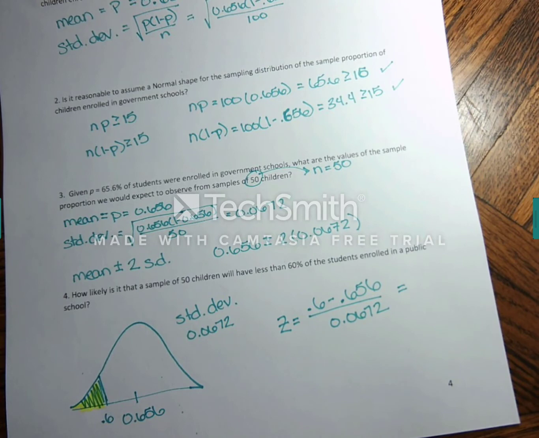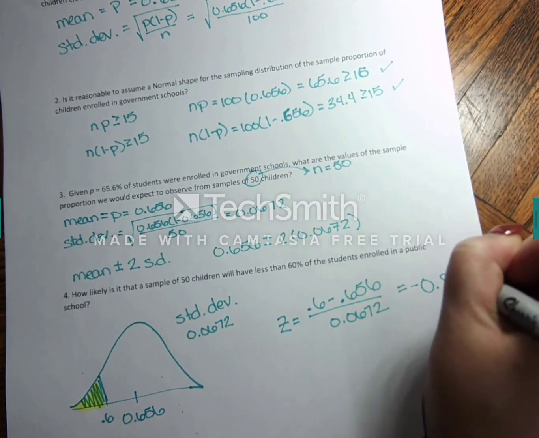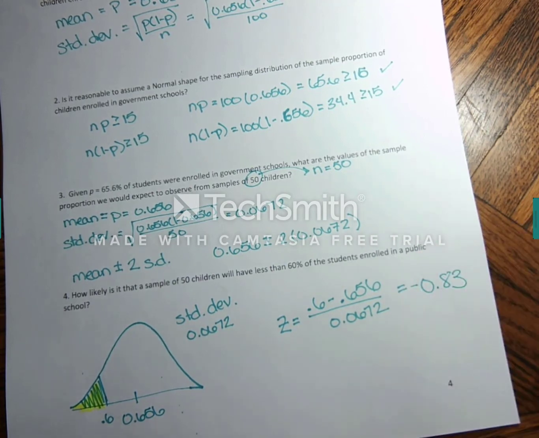Get out our calculator. And I get a z-score of negative 0.83. So again, we're going to go to our standard normal table.